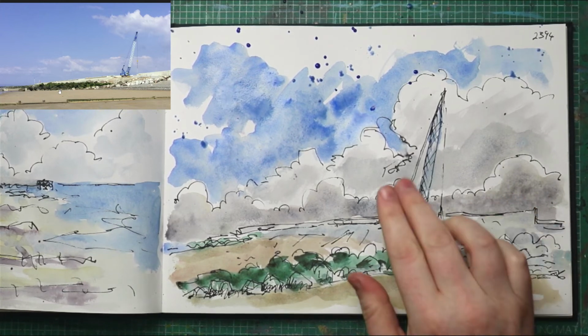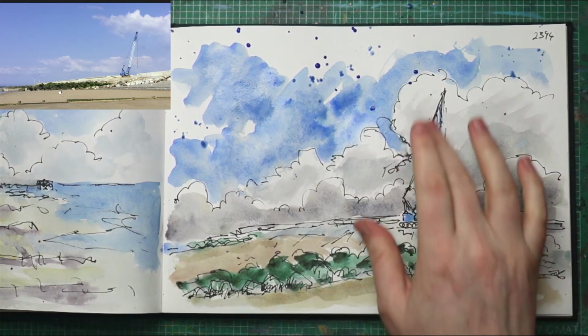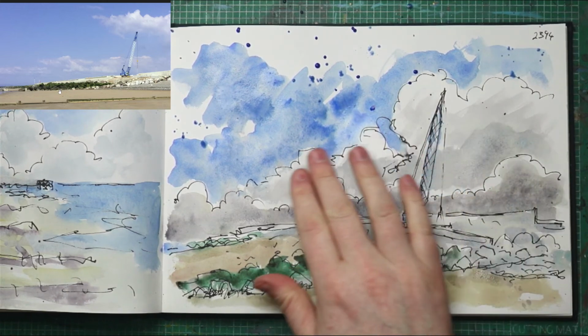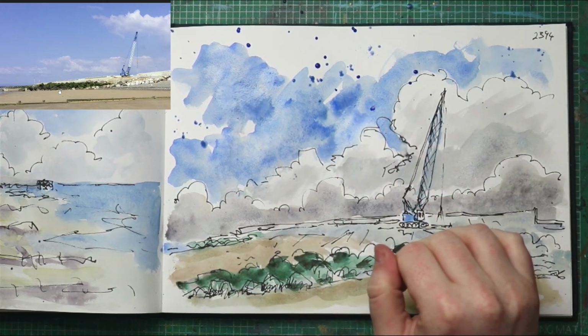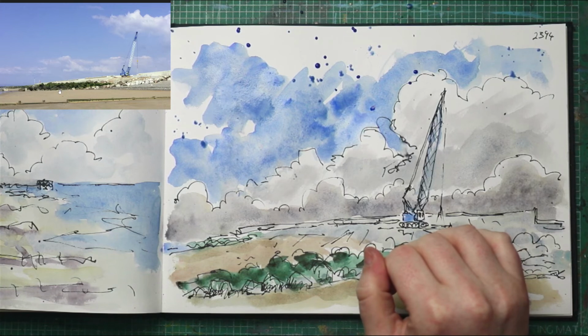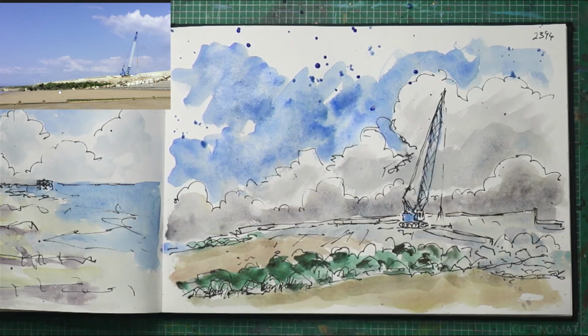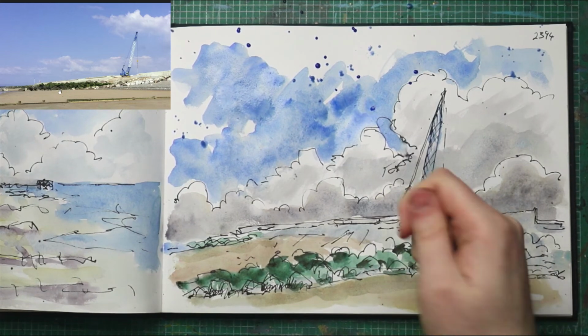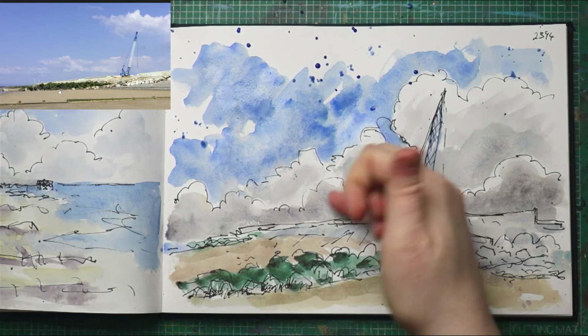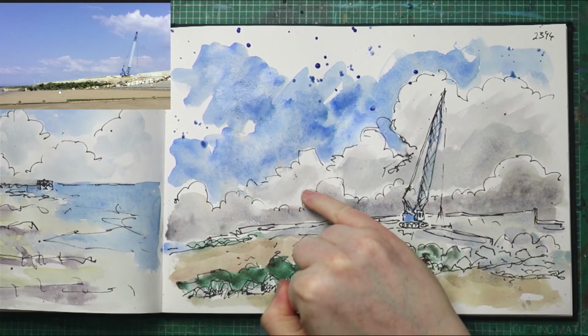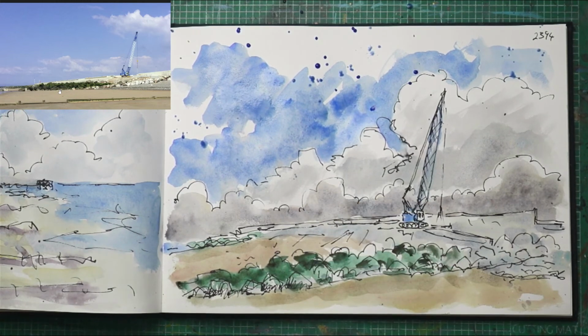If I did it again, I'd probably try and pay a bit more attention to the sky and try and have these light bits a bit lighter. If you're using watercolour paper, you could take out some of the darkness. You can take out a little bit.